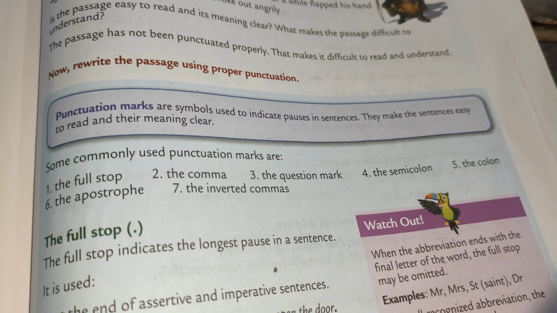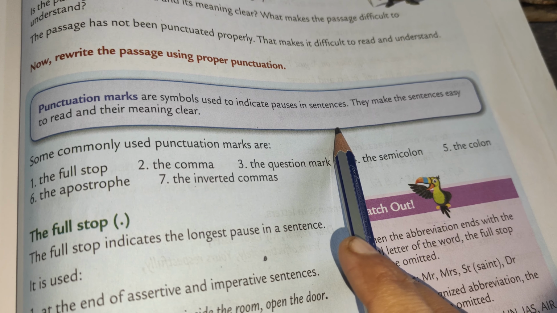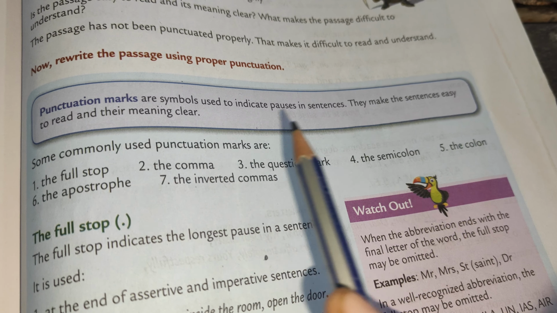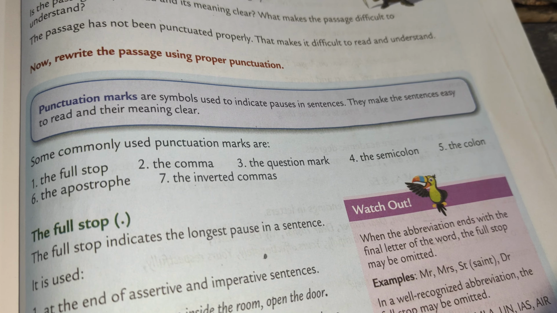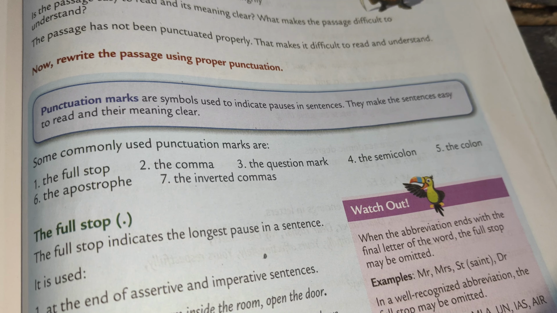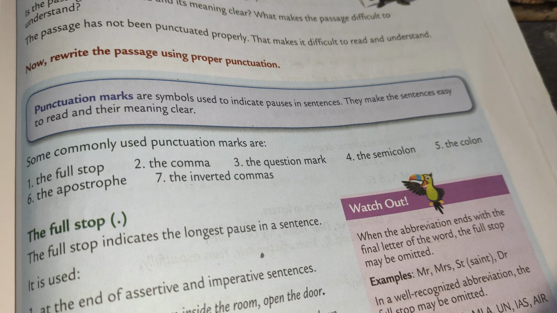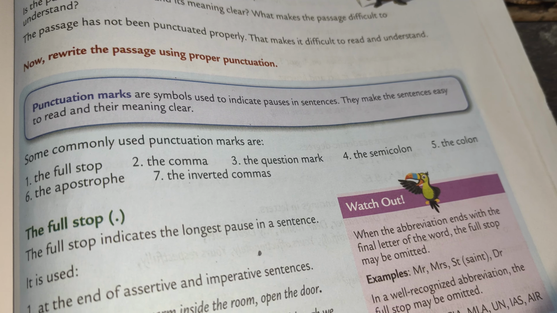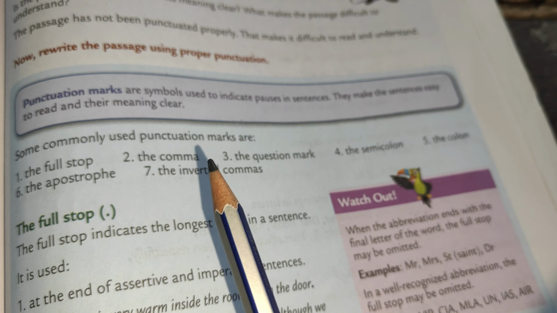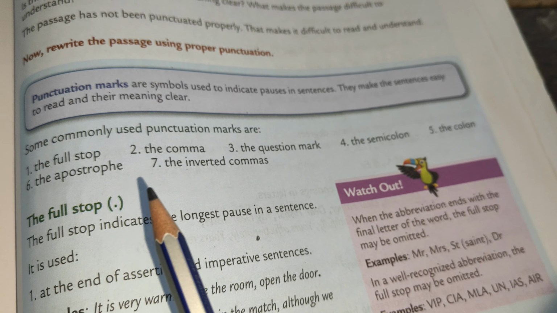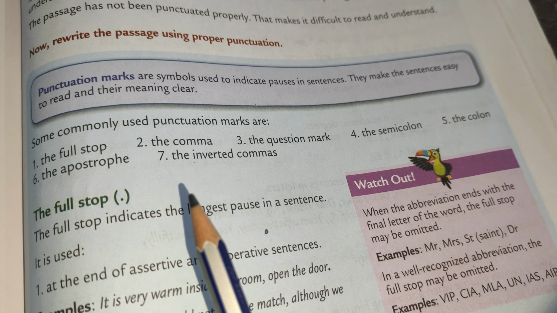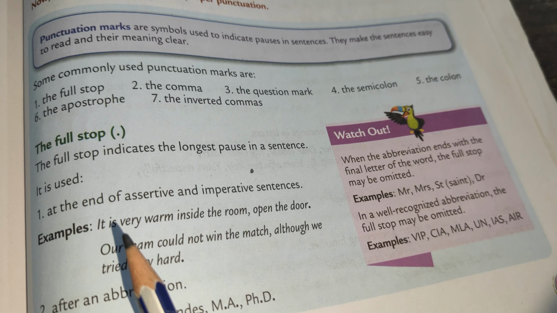Punctuation marks are symbols used to indicate pauses in sentences. They make the sentence easy to read and their meaning clear. We are using punctuation marks so that we can have the pauses in the sentences. Also, they make the meaning clear to the readers. Some commonly used punctuation marks are full stop, comma, question mark, semicolon, colon, apostrophe and inverted commas.